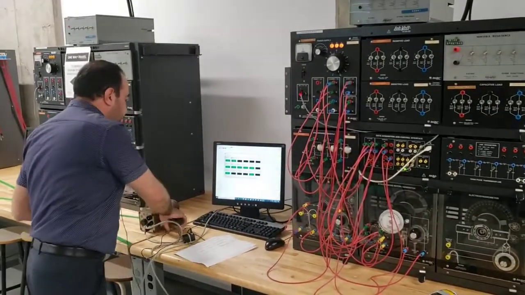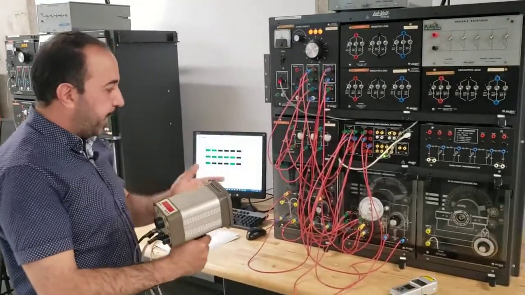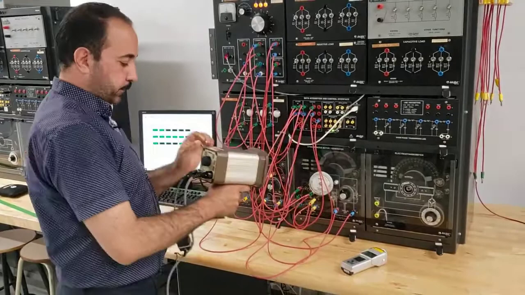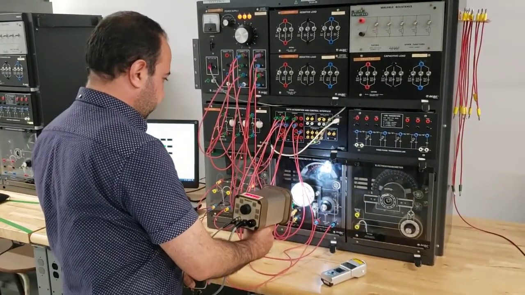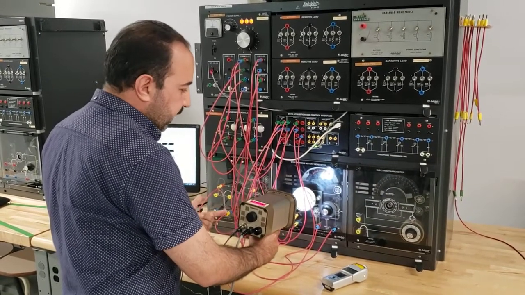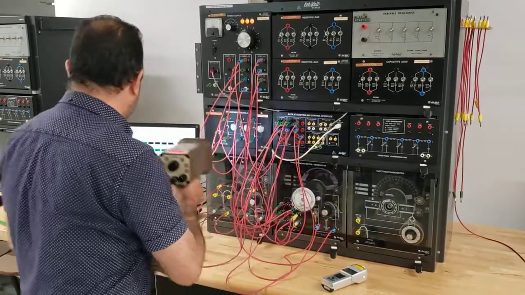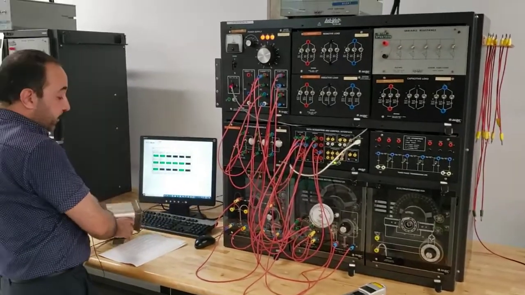To measure delta, you will use a strobe meter for flashing, and here I have a phase shift indicator. I think you are not seeing it because of the flashing, but I took a picture of that. And this is the end of that lab.